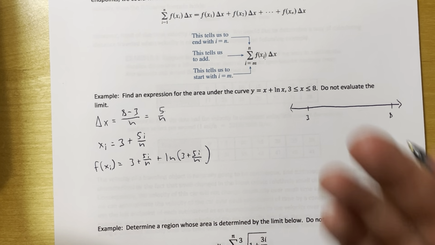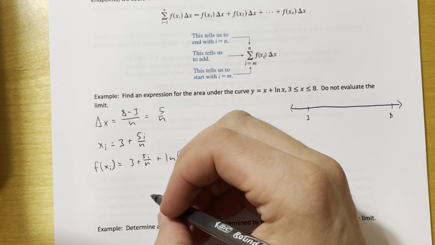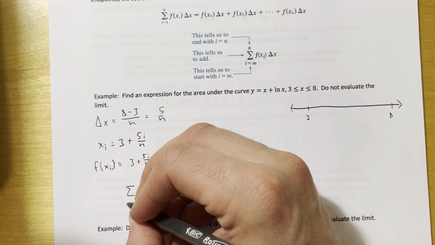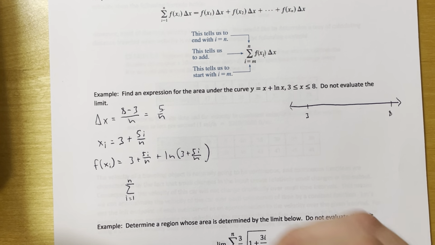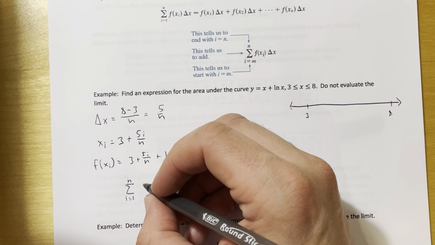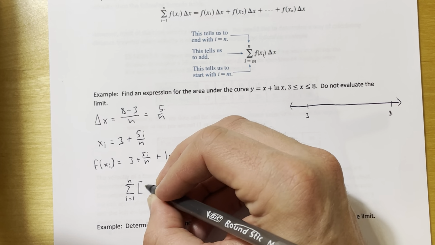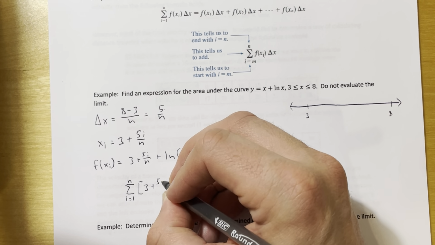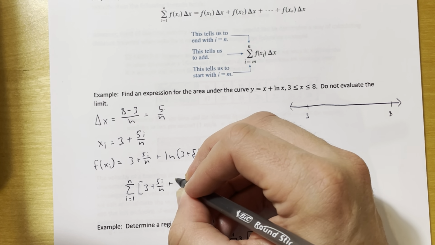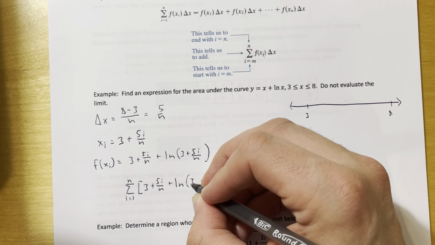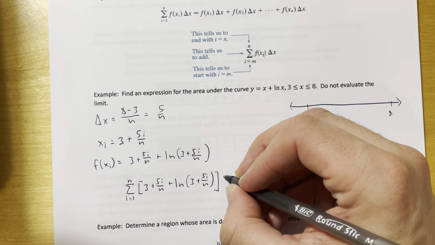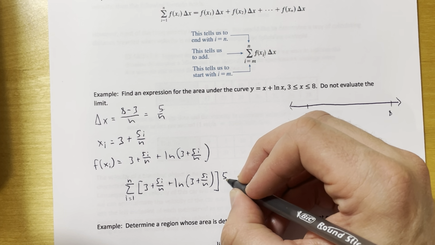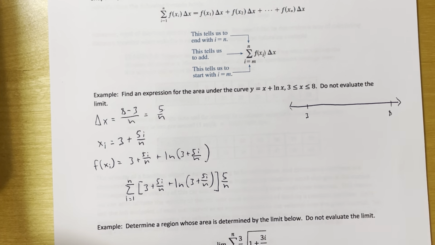Okay, putting this all in the form of our summation here for our right endpoint method. This is the sum from i equals 1 to n of f of xi, this thing, 3 plus 5i over n, plus the natural log of 3 plus 5i over n, times delta x, which is 5 over n.